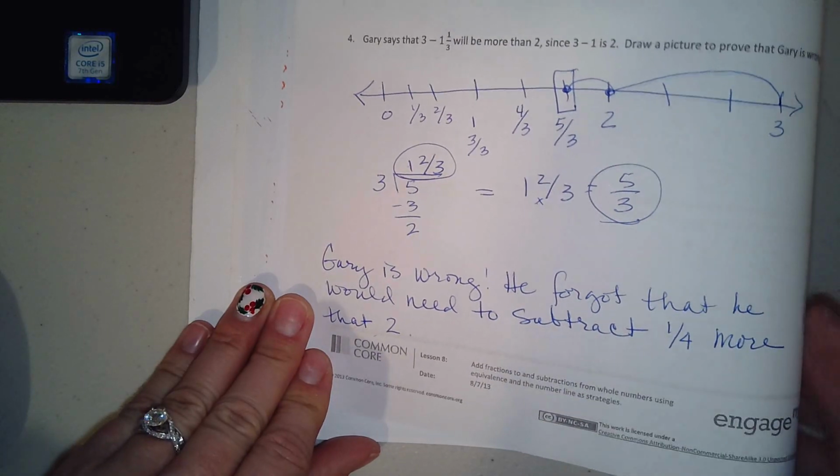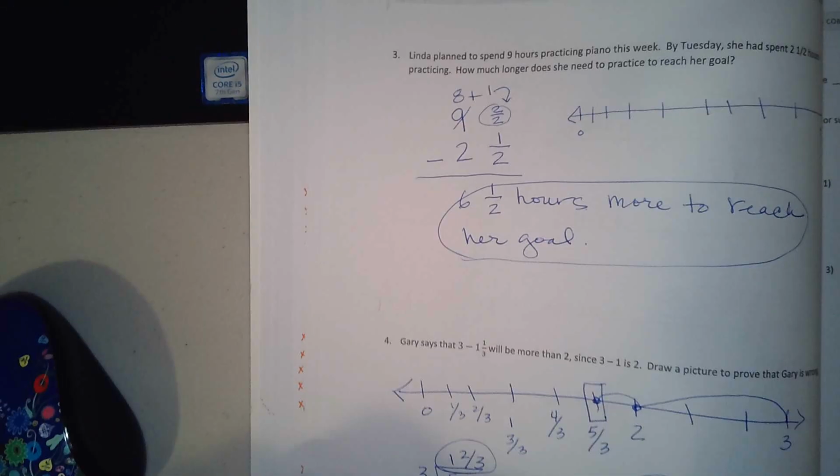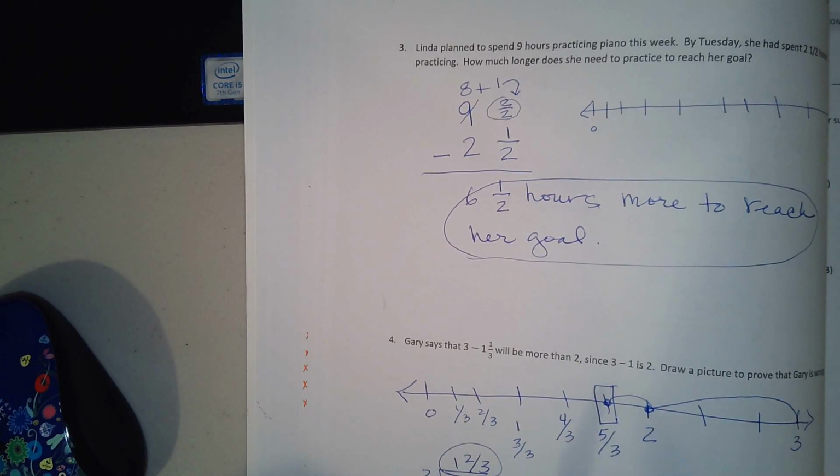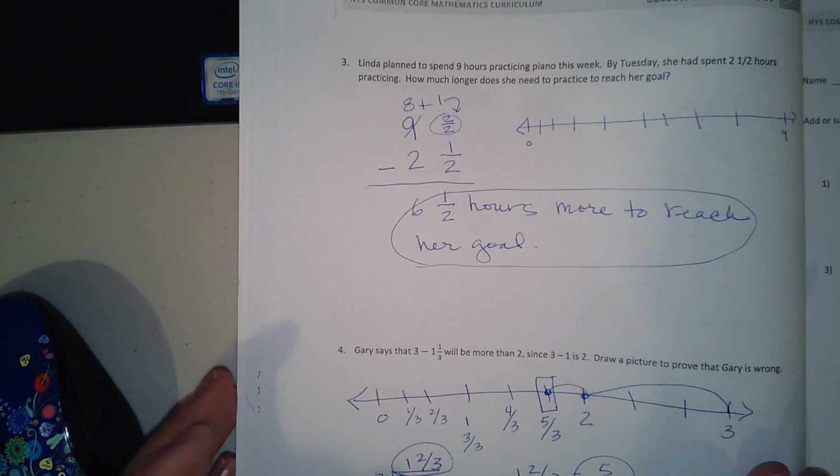So there you have it. Make sure you understand how I attacked the problems. And of course, not the way I did my mistake on that first problem. I started subtracting instead of adding.